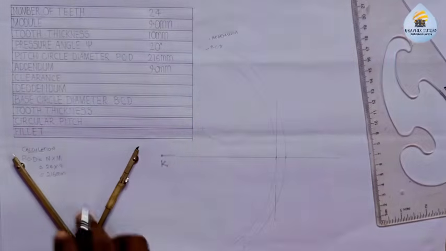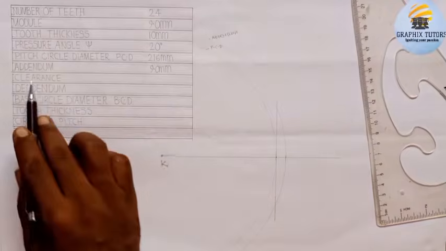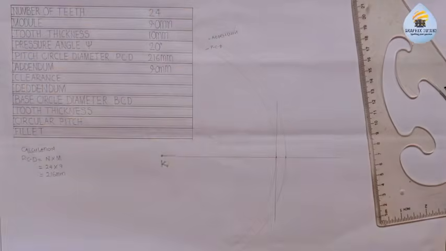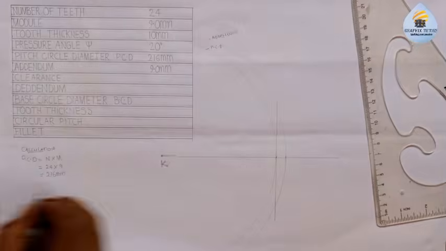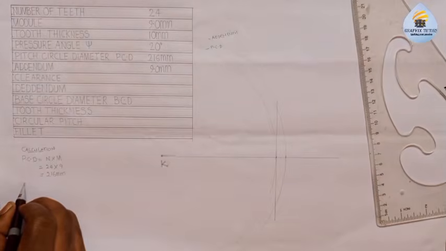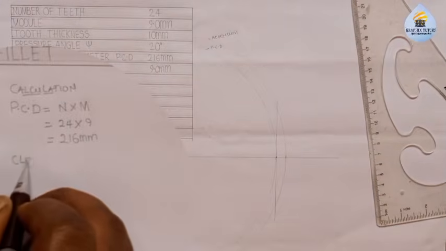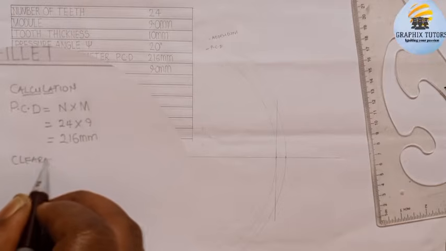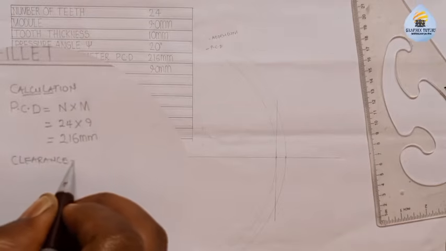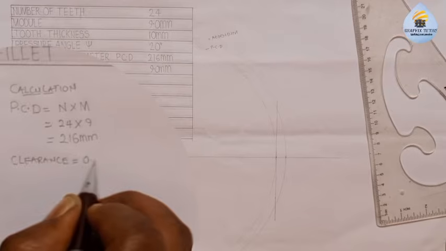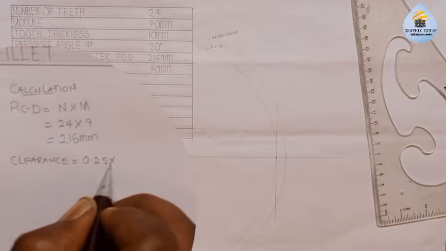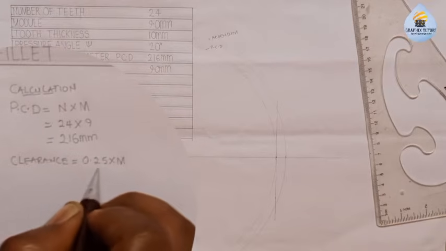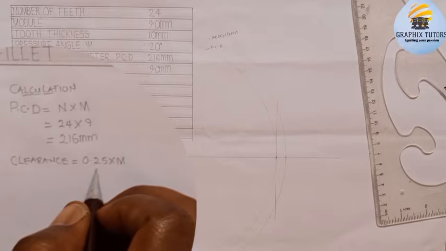Now the next thing we're going to be calculating should be the clearance, right? Now if you look from here, the clearance is equal to 0.25 multiplied by the module. So 0.25 is a constant, right?